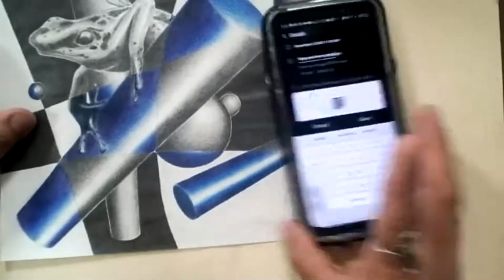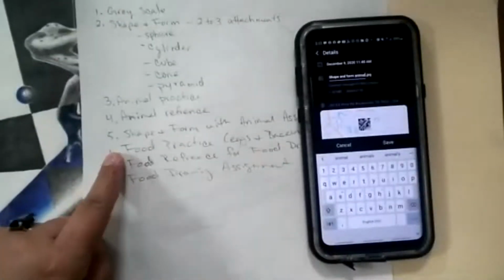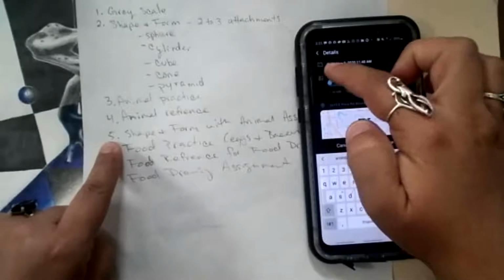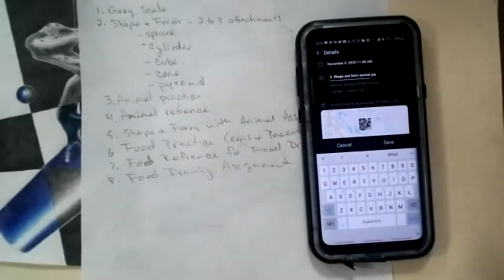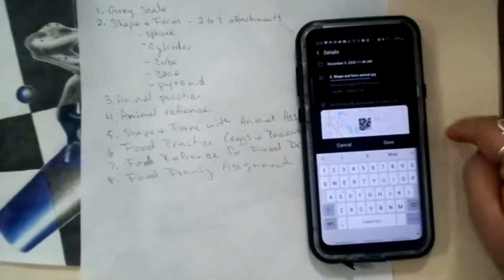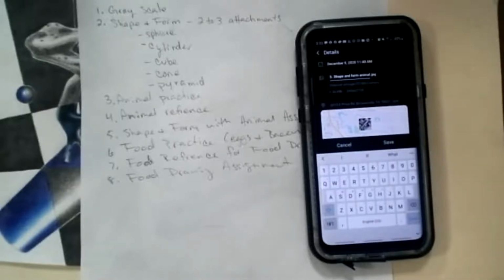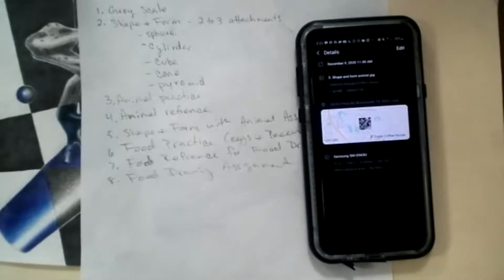And in all honesty, guys, even before I save it, I want to go back to my original one. And which one was that on here? Number 5. So I should put the number 5 right in front of it, so that way I know that I have them in order. When I upload them, they should be in order with the numbers. Okay. And then I'll hit save.